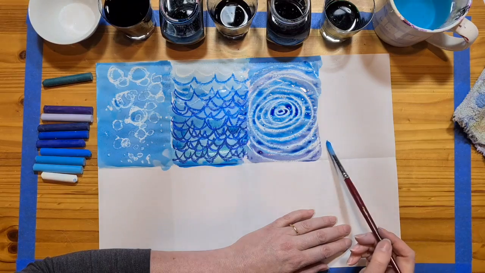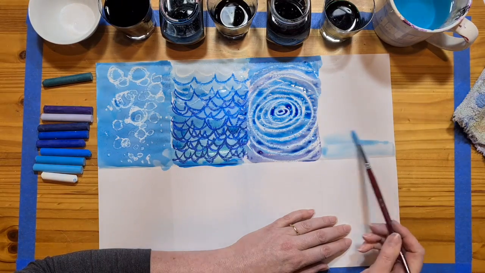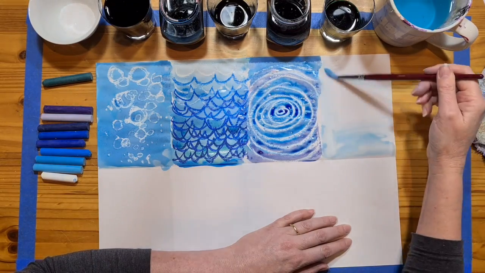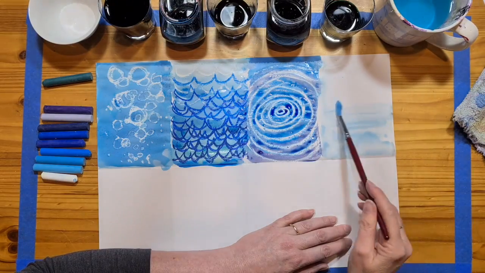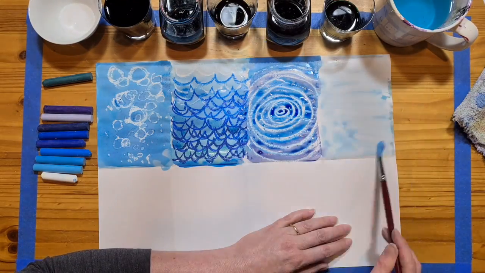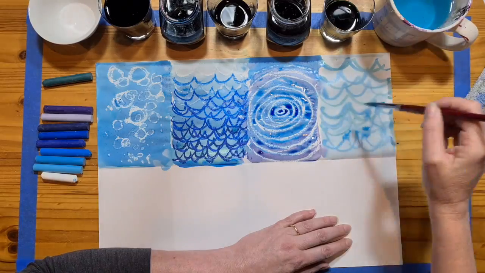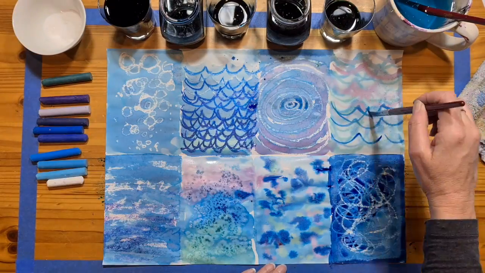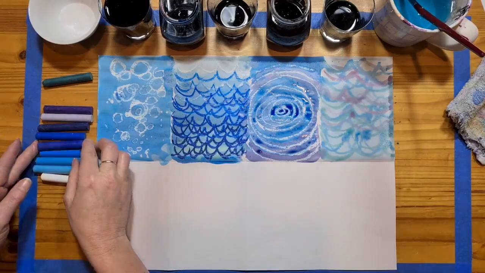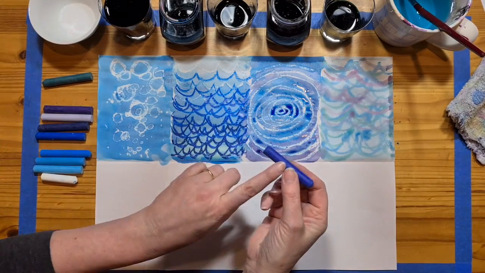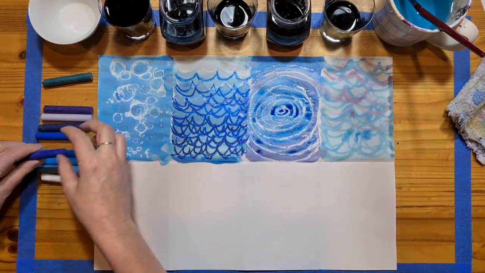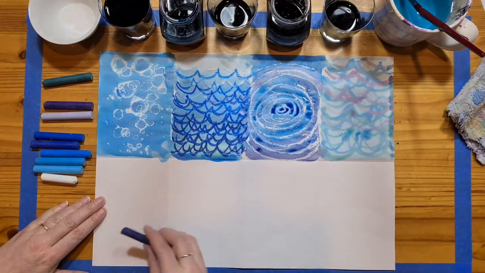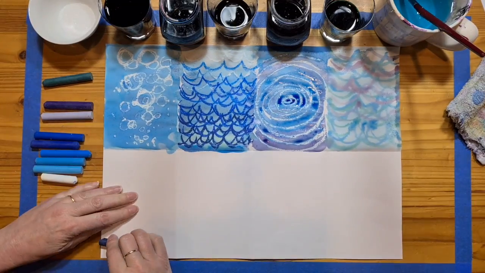For my fourth one, I'm going to use wavy lines again, but instead of using oil pastels, I'm going to use the different types of blue paint that I have. This time I'm going to lay my oil pastel on its side and rub with it, rather than drawing with the end. I'll then paint over the top of it.